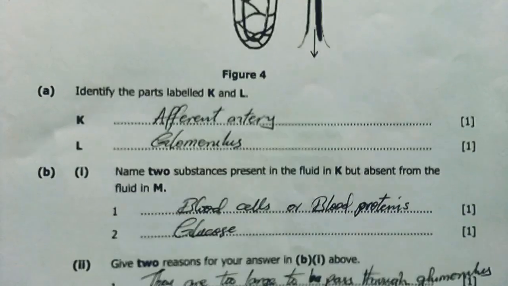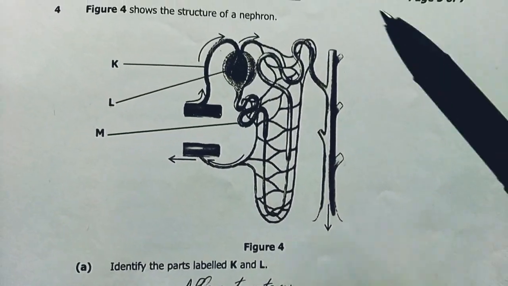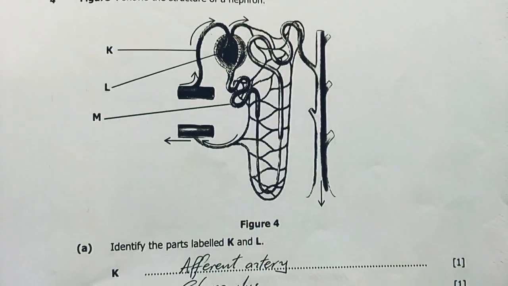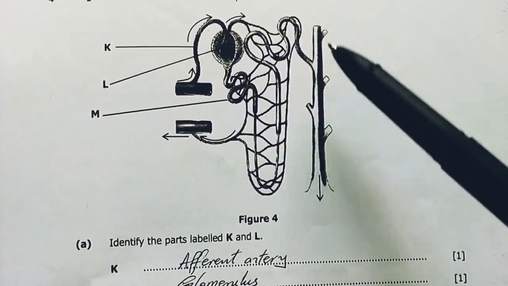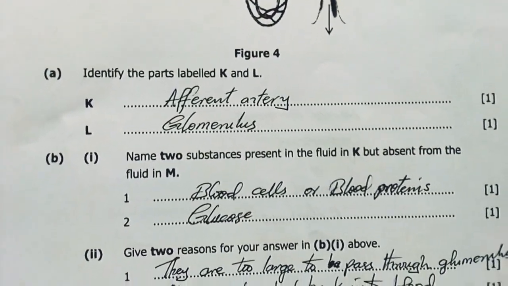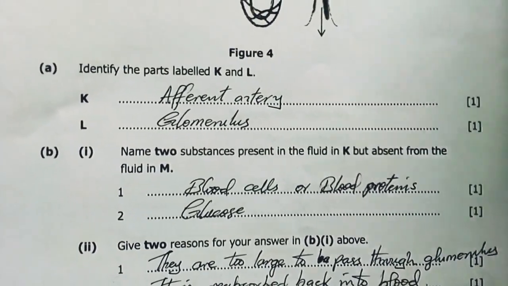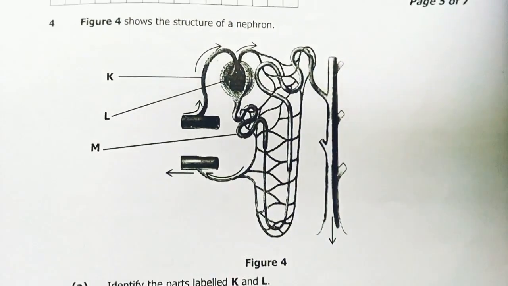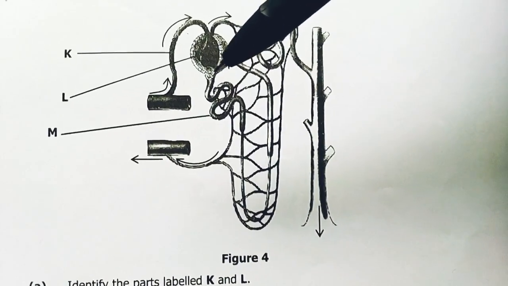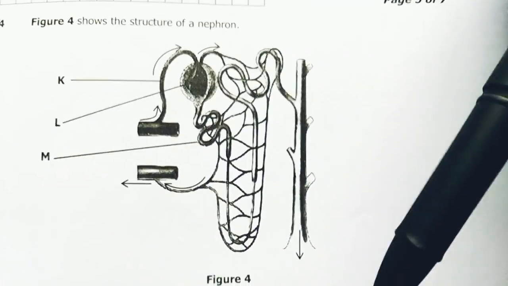So B1, name the substances present in fluid K but absent in fluid M. Let's check out fluid K, that is actually blood. Then fluid M, this is glomerular filtrate in the proximal convoluted tubule. To be convoluted just means to be coiled up. So here I had a number of thoughts, because if you look harder, when it comes to reabsorption of materials in the glomerular filtrate, a little bit of urea is reabsorbed. So you cannot easily say there's no urea in the blood that flows back. There is a little bit of it.